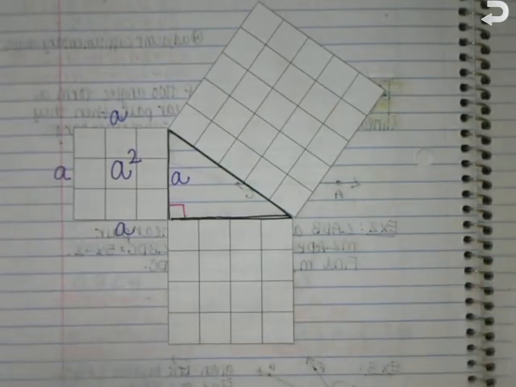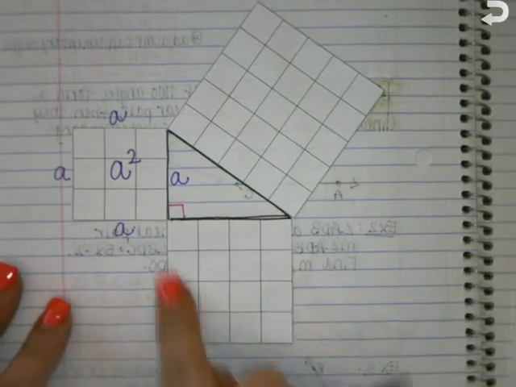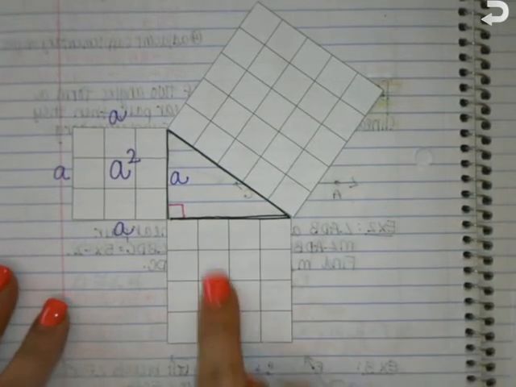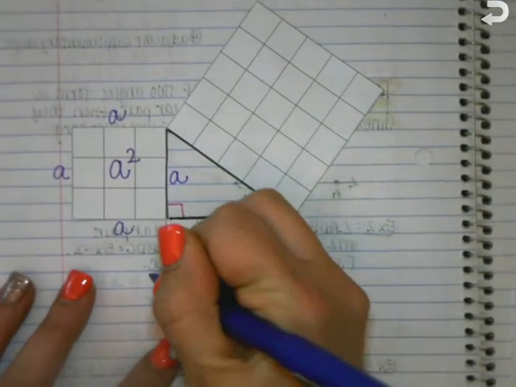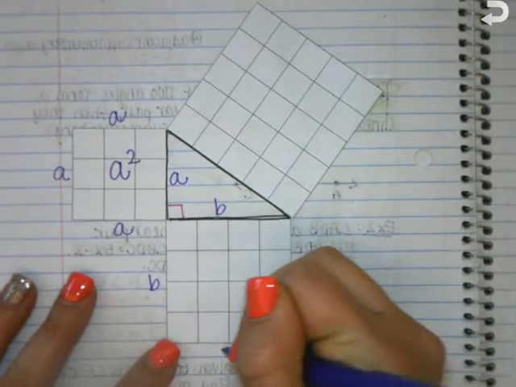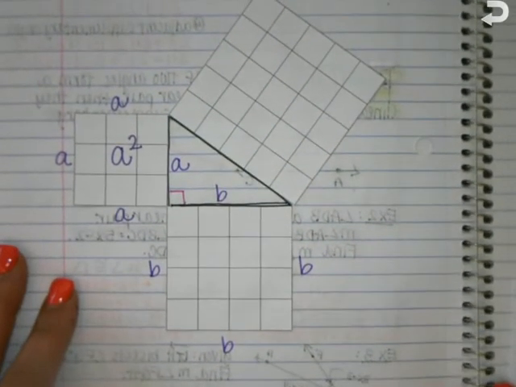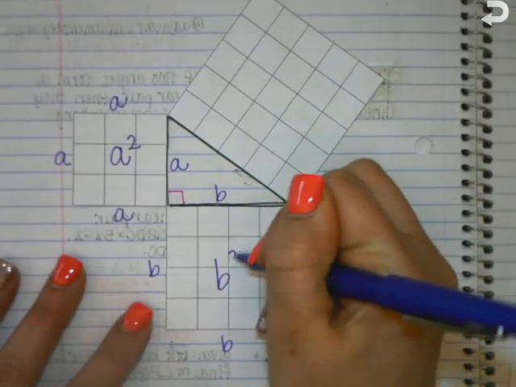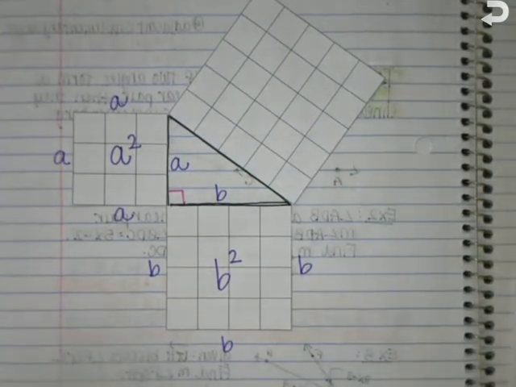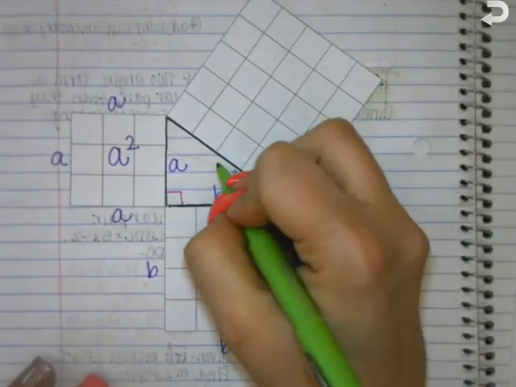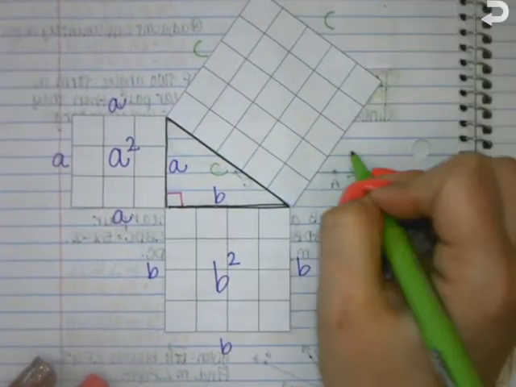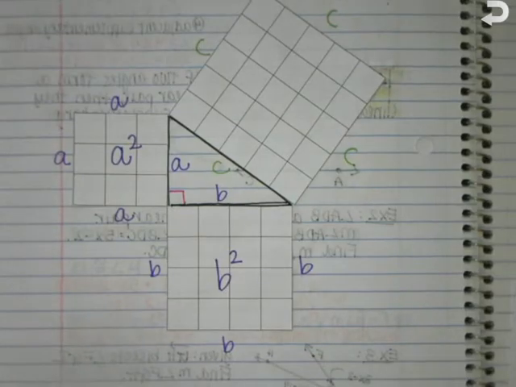Okay. What if I also did not know that this one had an area of 16, but all I knew was that the side lengths were B. What would be the area of the square? B squared. And then the same thing, what do you think I'm going to tell you the side length of the big one is? C. So if all the sides, because it is a square, are length C, what would be the area of the big square?